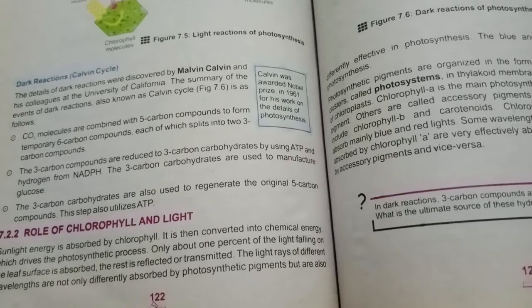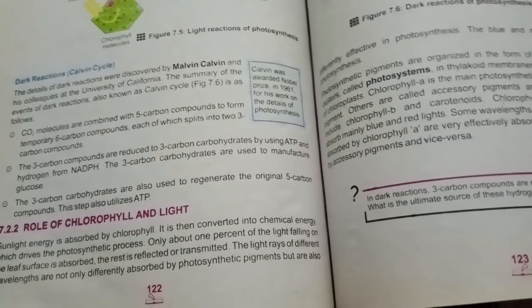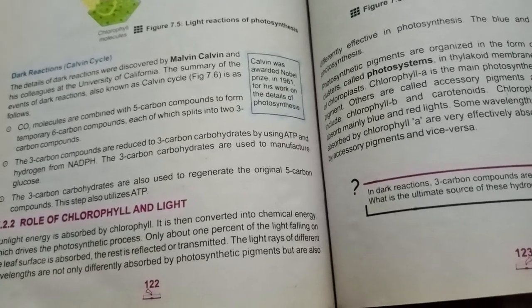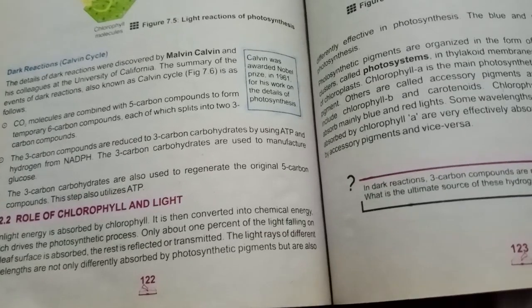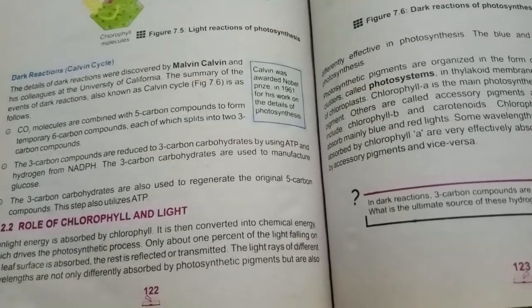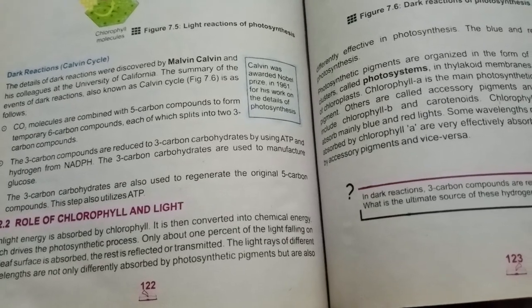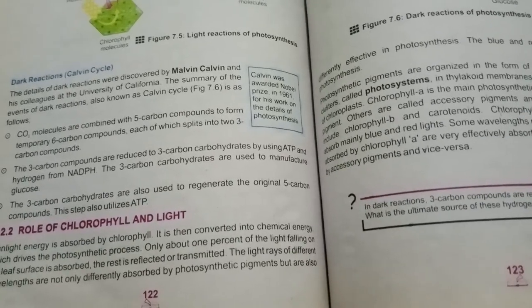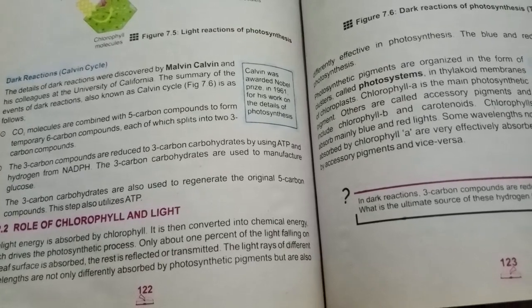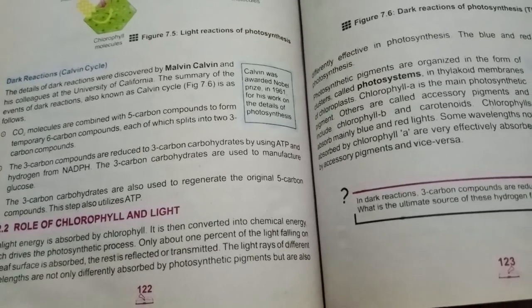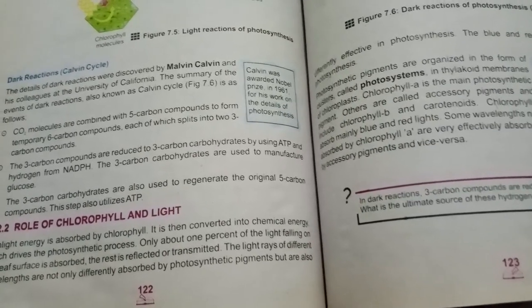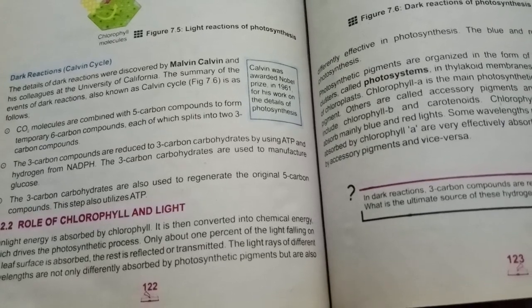Last time we studied the light reaction that occurs in the plant for making glucose. This topic is also very important. It is called the dark reaction. It is also called the Calvin cycle. The Calvin cycle was introduced by Melvin Calvin.